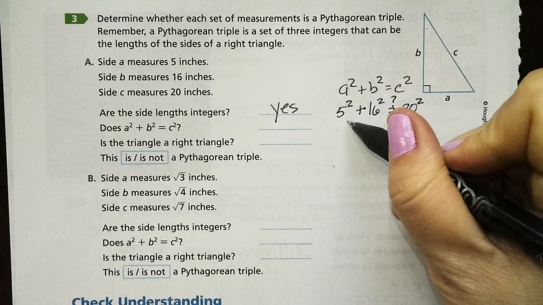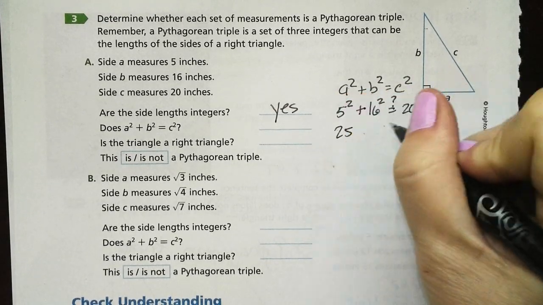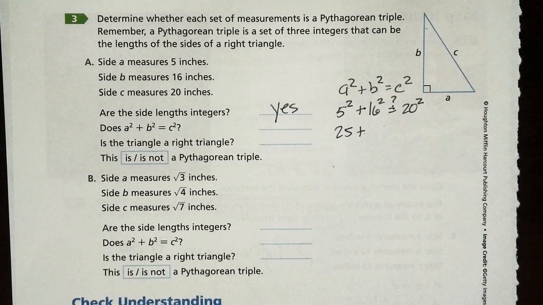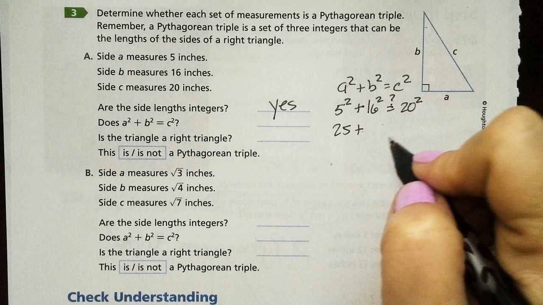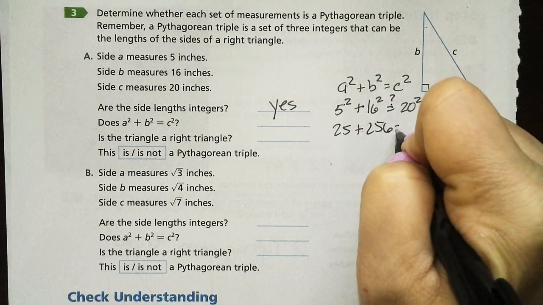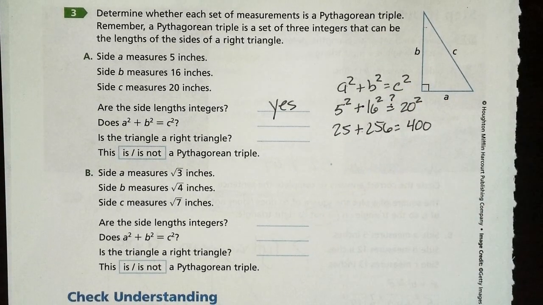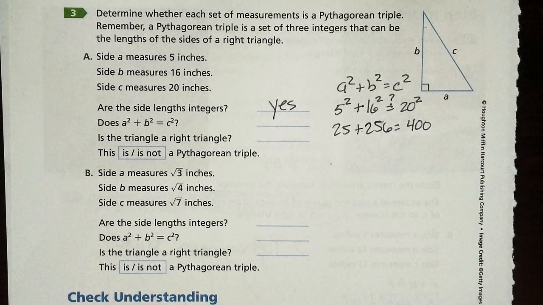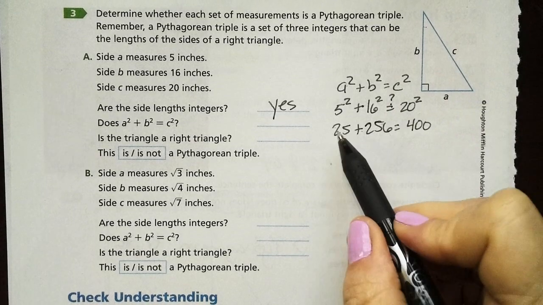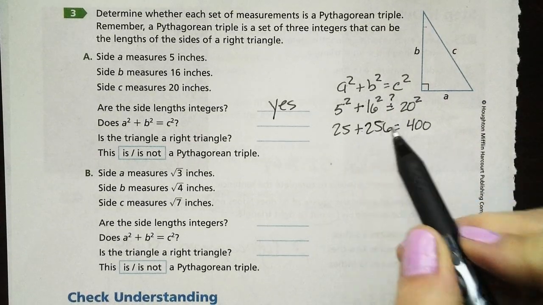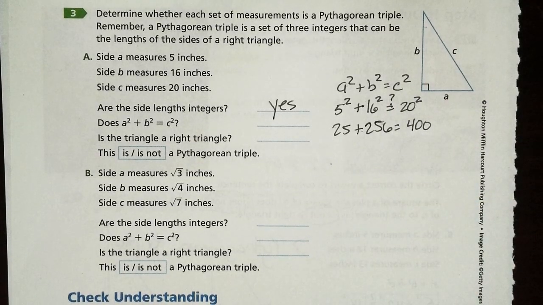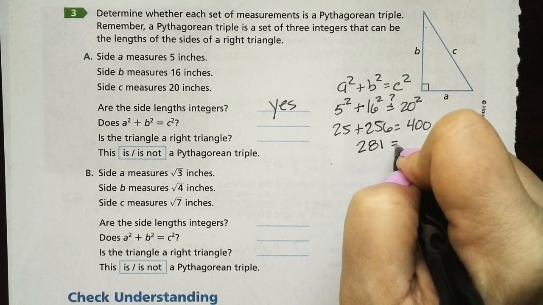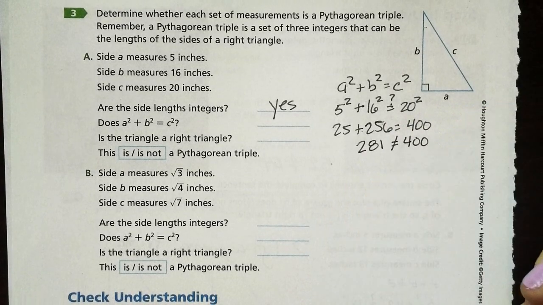So now I just need to work it out. 5 squared is 25. 16 squared is 256, and 20 squared is 400. So if we add 25 and 256 together, we get 281. So we know that is not the same number as 400.